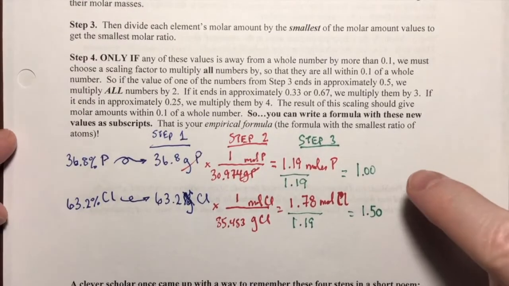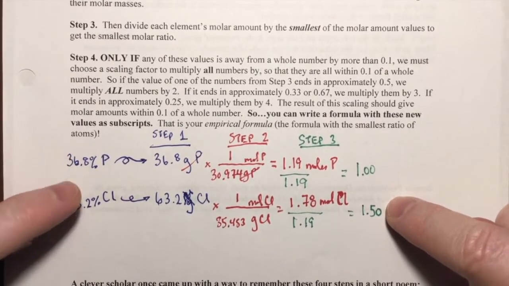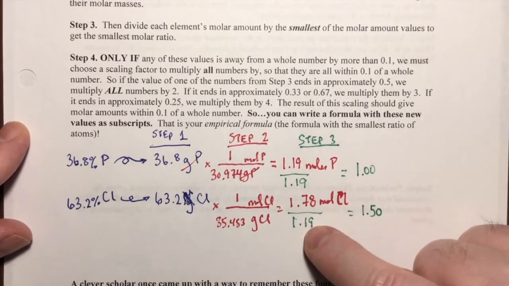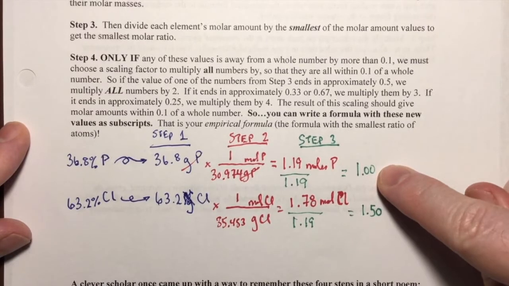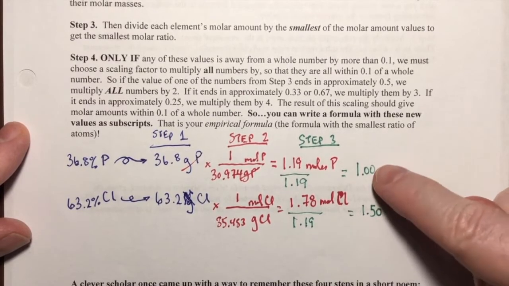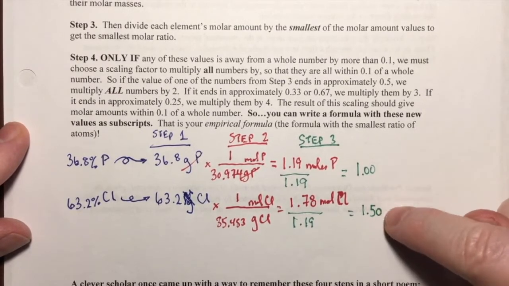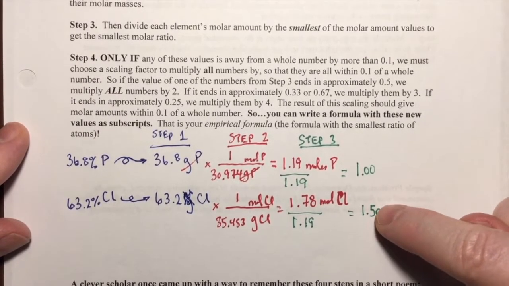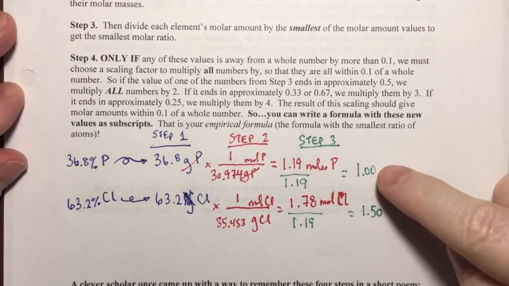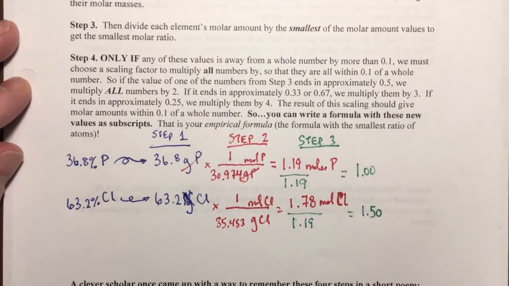Now all we're doing here is starting to see a ratio of these moles of phosphorus to moles of chlorine. We had a ratio of 1.19 to 1.78, so we divided by the smallest value, and we simplified our ratio a little bit. Now the ratio is 1 to 1.5, so you're starting to see where we're getting the smallest ratio. Well, we can't have a ratio that has a decimal value, so we need to get rid of this decimal value. And the way that we get rid of this decimal value comes in step 4. So step 4 might not be necessary. It depends on the numbers that you get. But let's take a look at the text of step 4 and see what it says to do.